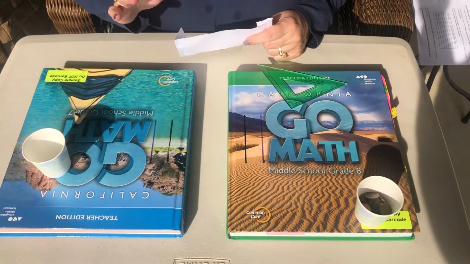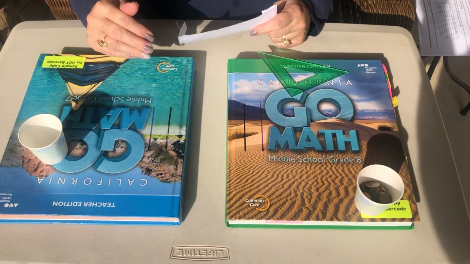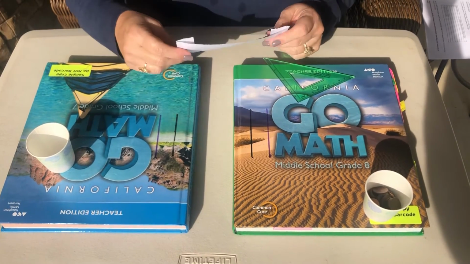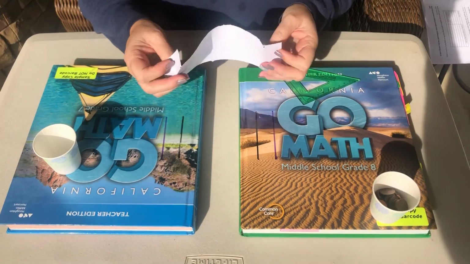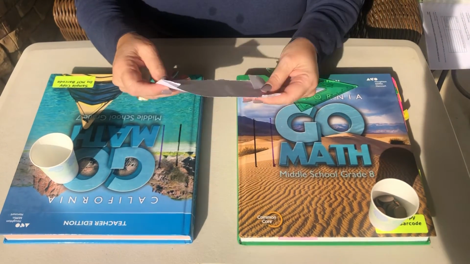Okay, so we're going to show how a constant rate of change is going to hit. What we're going to do is build bridges. So I'm using this piece of paper here, and I folded it 1 inch up. So we're going to kind of contain our variables a little bit.